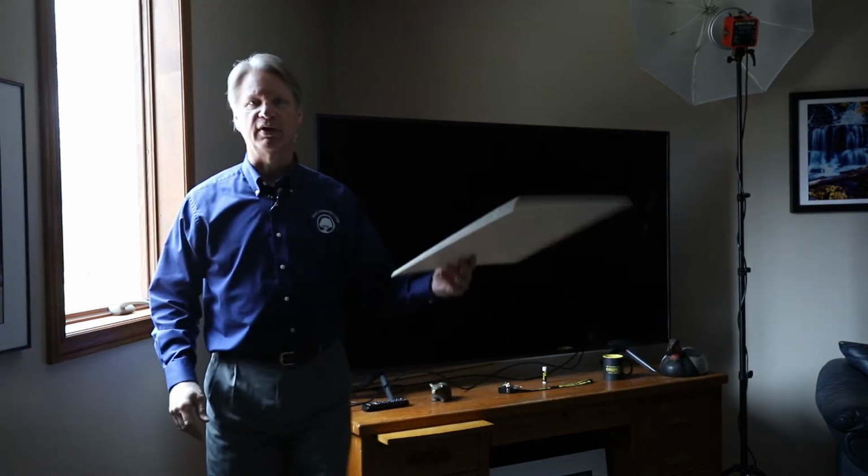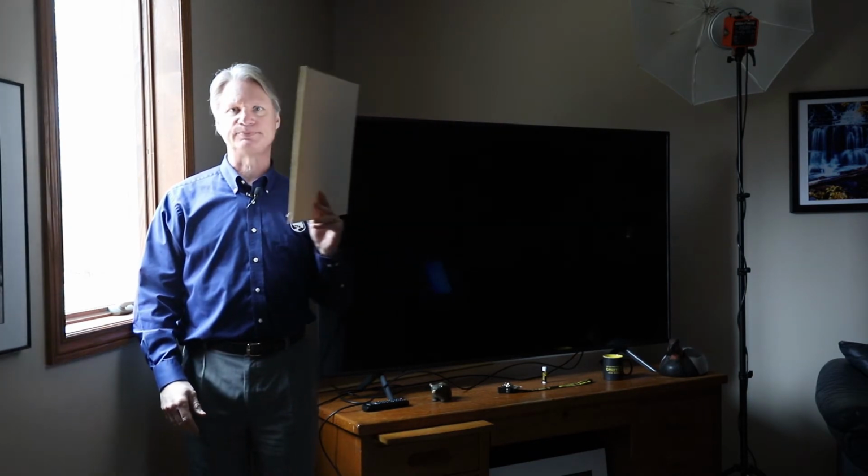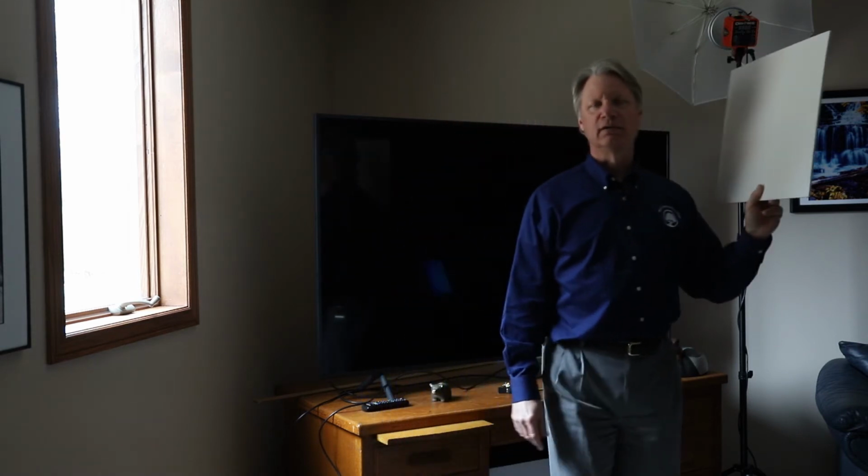Now the other aspect of this is I just got a piece of foam core here, the reflector. We can now move this in or bring it further away and see the difference that makes as we get some effect from the reflector onto the dark side of the face. So we're filling in.